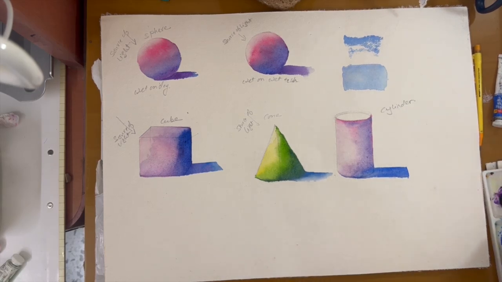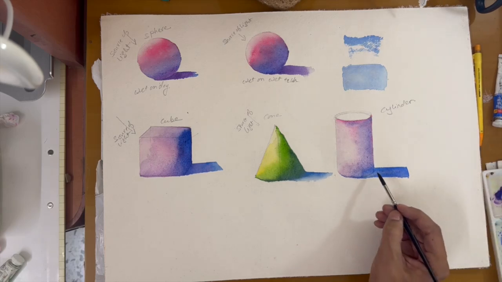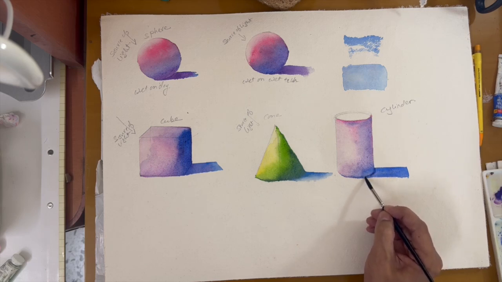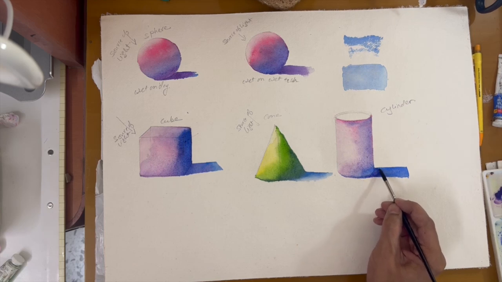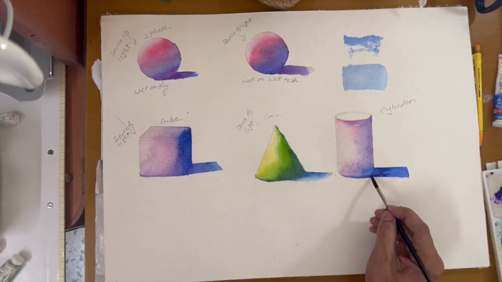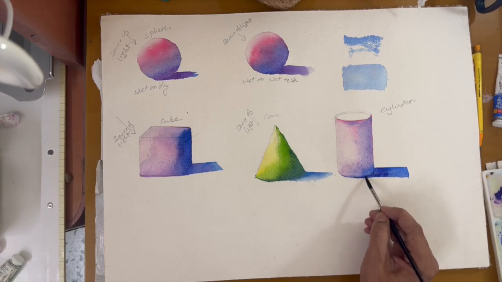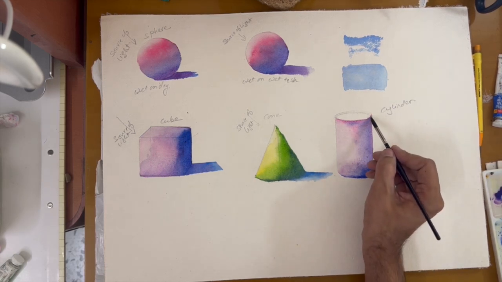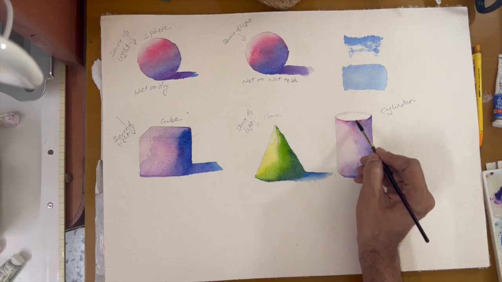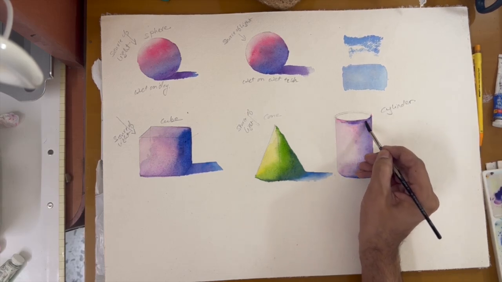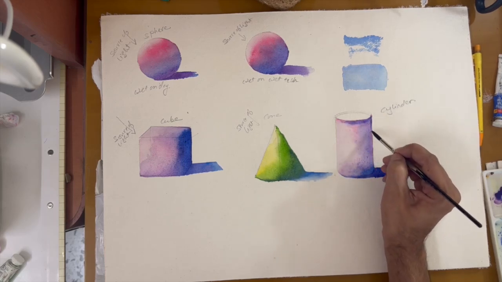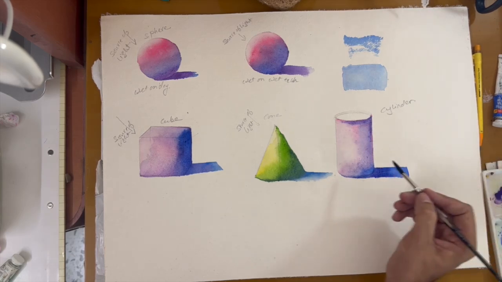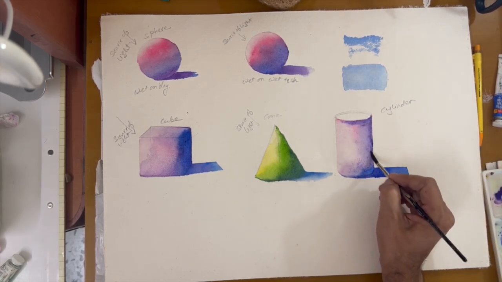Now let's add the casting shadow, which should be the darkest one. The third color we are adding is purple. Sometimes blue is enough to make the darker tones. To make it a little vibrant, I had added another color, which is purple.